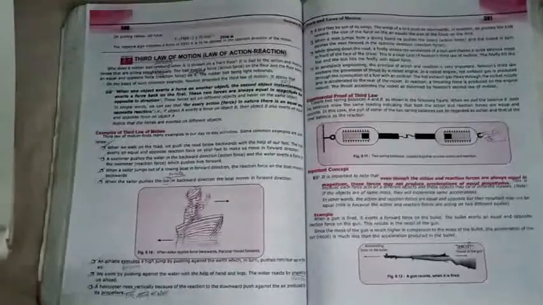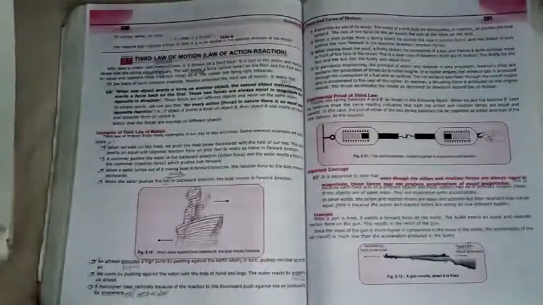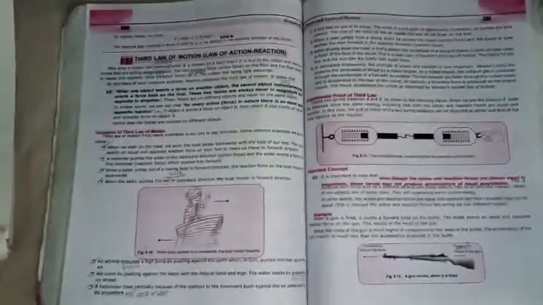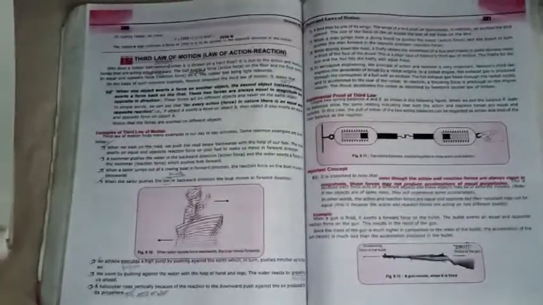Now we will talk about an example of the third law of motion, action and reaction. Here you can see a gun. When we fire a bullet from a gun, the gun recoils back. This is the law of action and reaction.